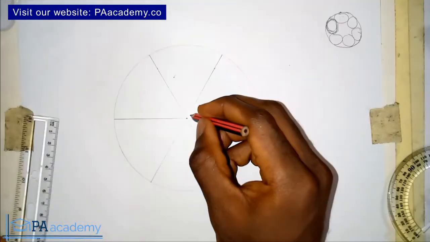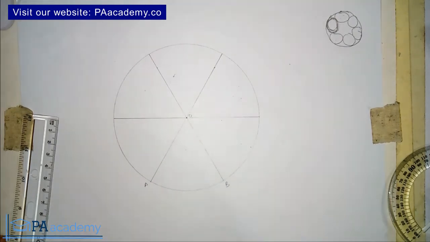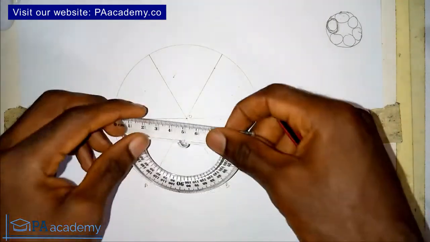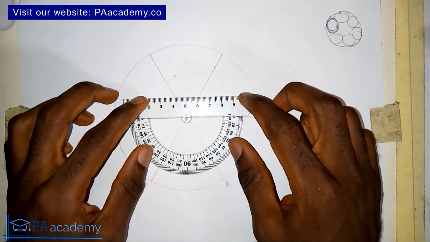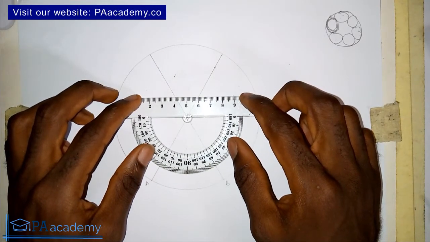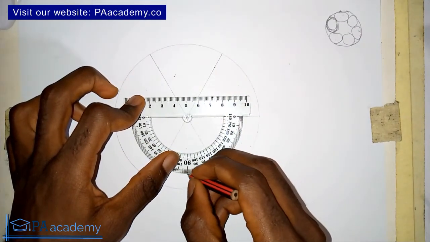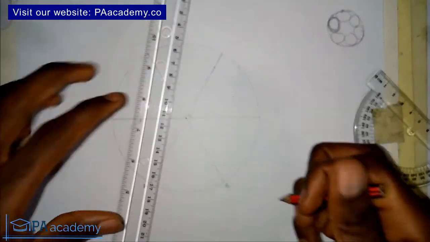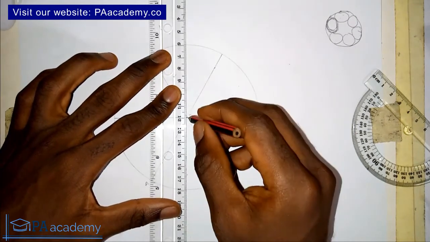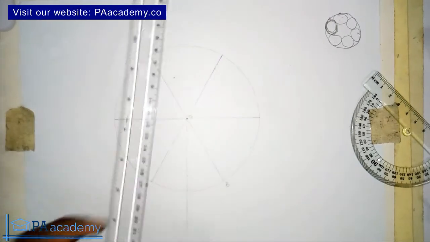Let me call the center of the circle point O, and let me call this part A and then B. To bisect this, I can decide to use my compass or my protractor, but let me just use my protractor. So I draw this line straight. I've been able to bisect this angle AOB.